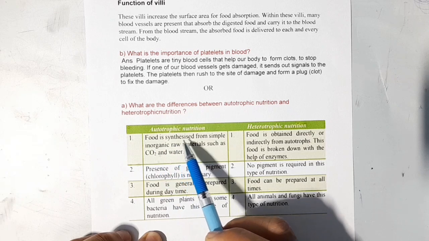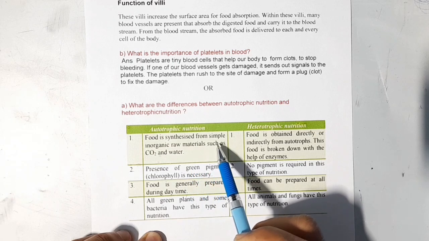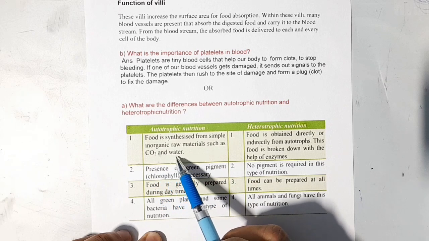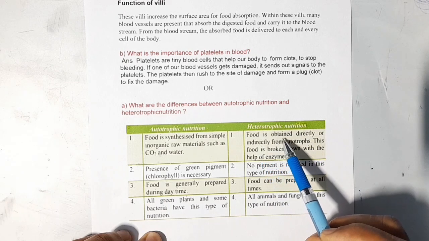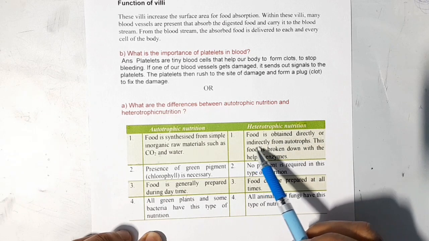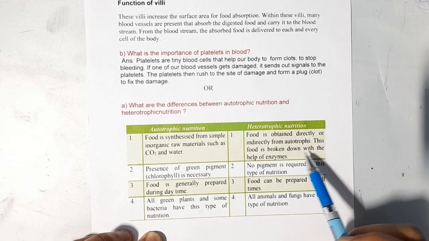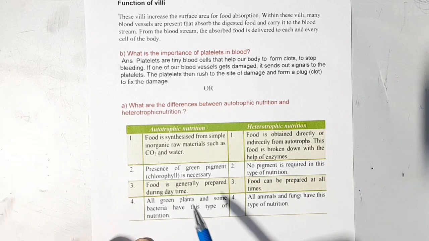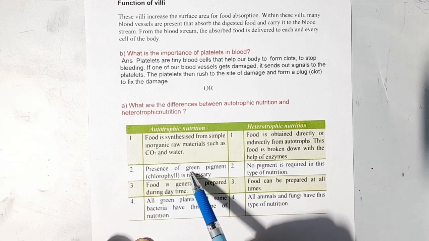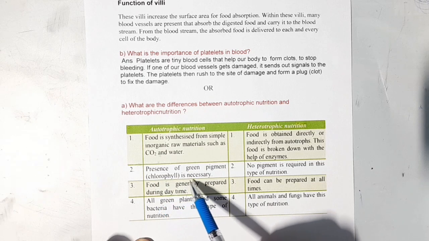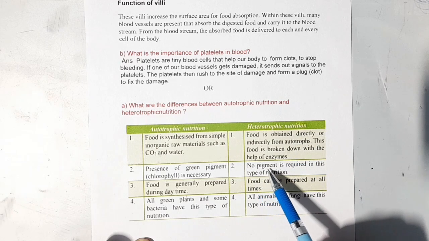Food is synthesized from simple inorganic raw materials such as carbon dioxide and water. Whereas in heterotrophic nutrition, food is obtained directly or indirectly from autotrophs. This food is broken down with the help of enzymes. Again, in autotrophic nutrition, presence of green pigment, chlorophyll, is necessary. And in heterotrophic nutrition, no pigment is required.